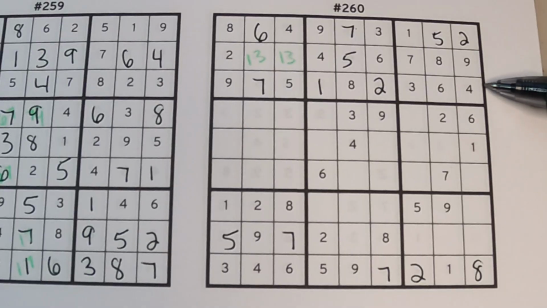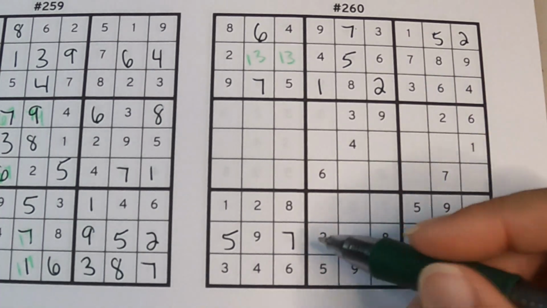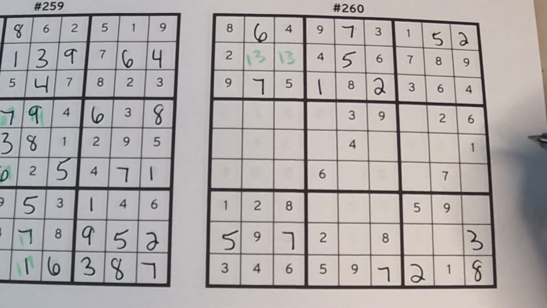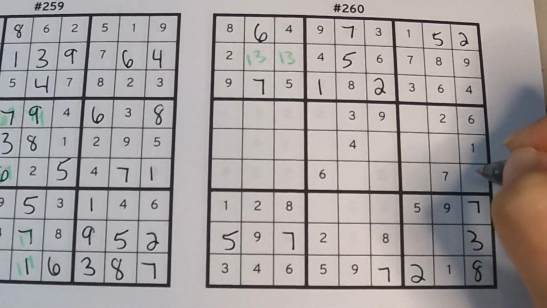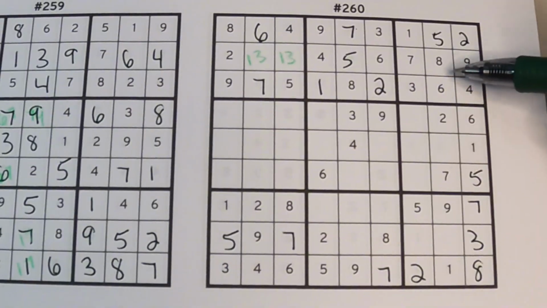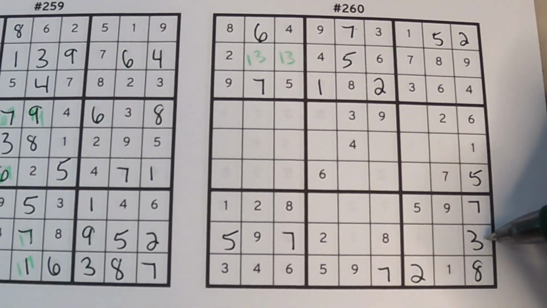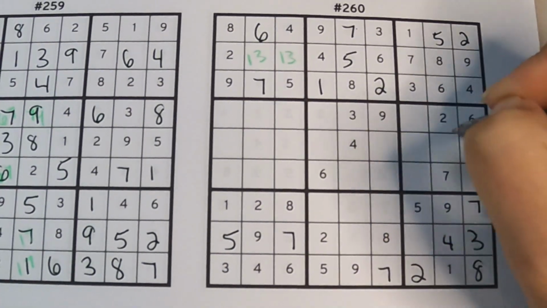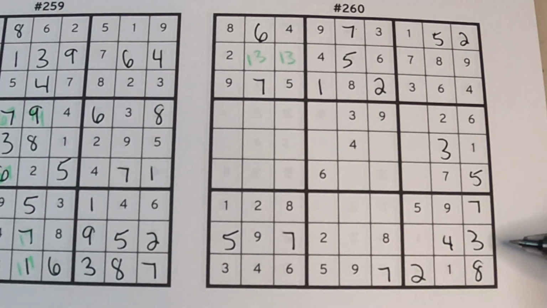For this column now, we're missing 3, 5, and 7. We've got 5 and 7 here, so this is our 3. That 5 makes this our 7, 5. For this column, we're missing 3 and 4. We've got the 3 here, so 4, 3.